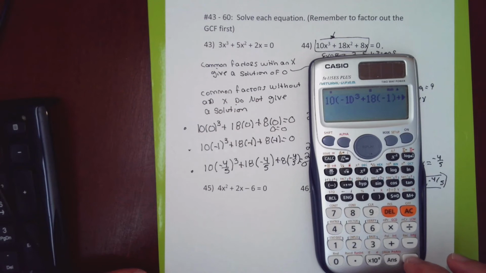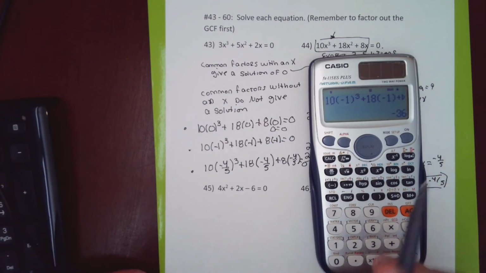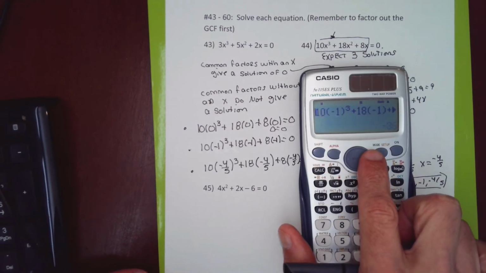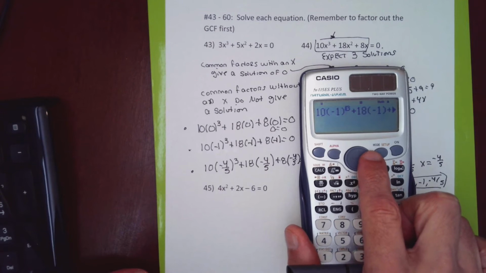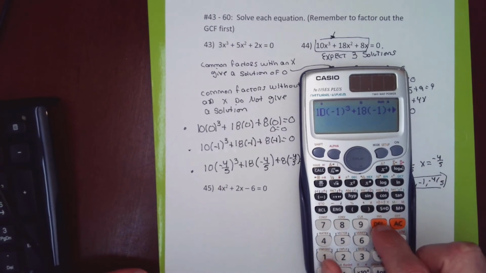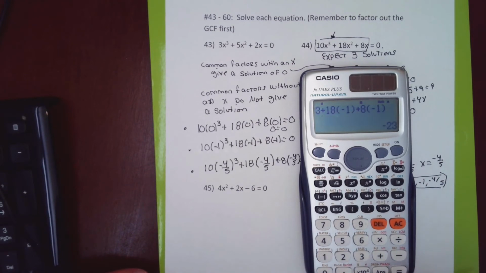So I've got the second line in, and oh, that gives me maybe an error. Let me make sure I did this right. So 10 times -1 cubed plus 18 times -1 plus 8 times -1. I have this random plus sign here. Let me see if I can get rid of it. I don't know what's going on here. Let me hit enter again. Let me just enter this. I don't know what happened. So I tried to be slick, but my slickness maybe failed me.